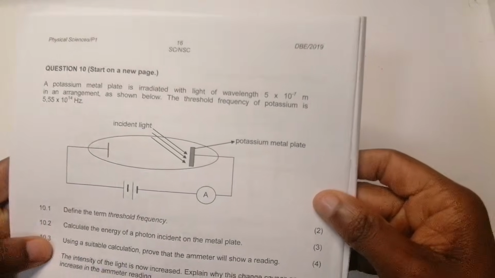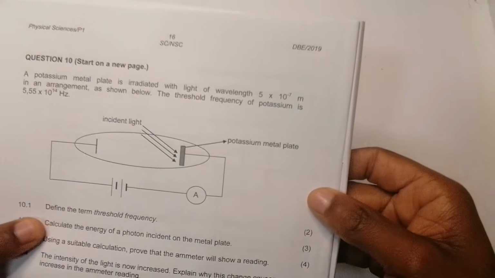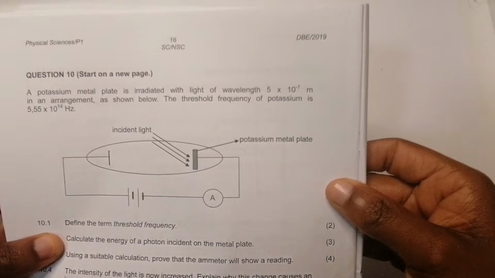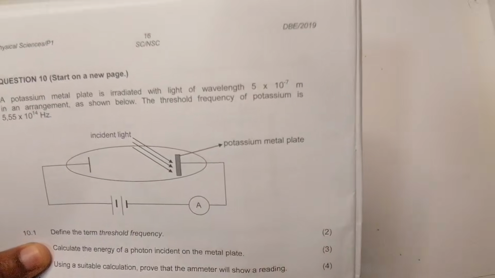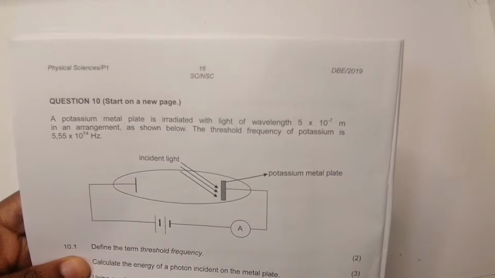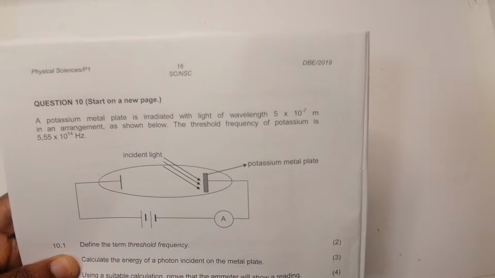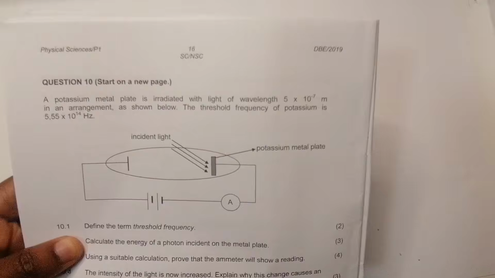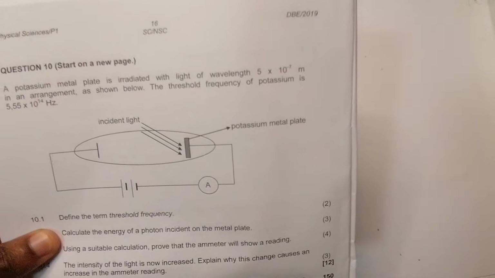All right, so let's take the DBE 2019 paper. By the way, this was DBE 2019, the National Senior Certificate. For those in South Africa, usually this is written in May, June.